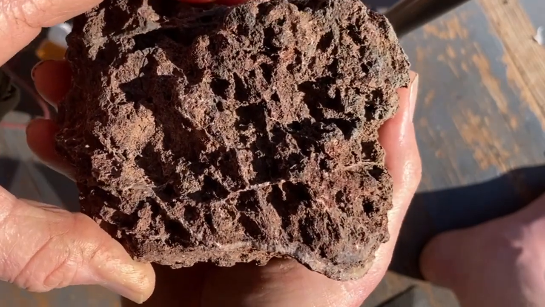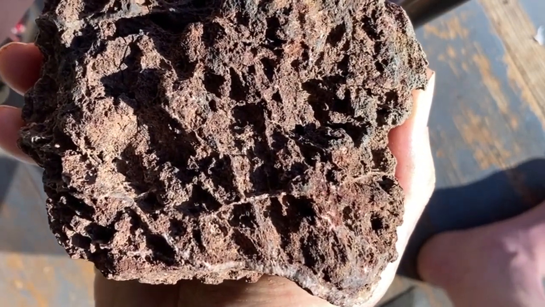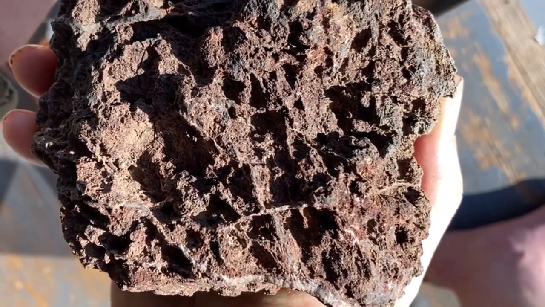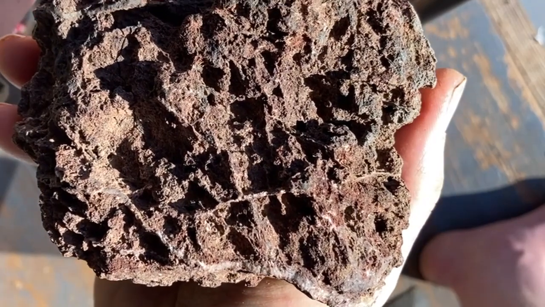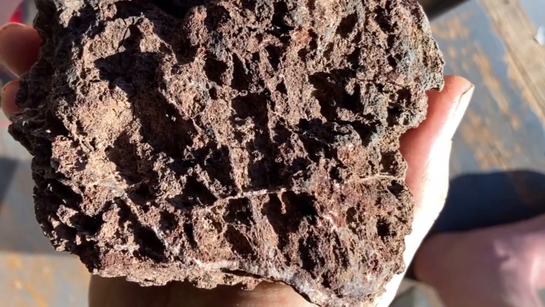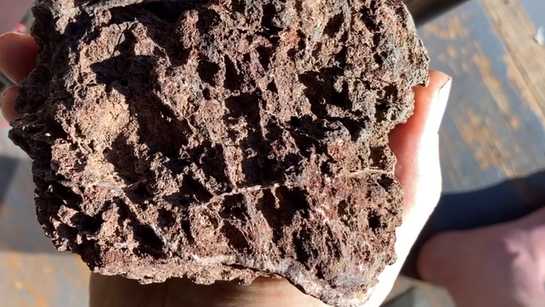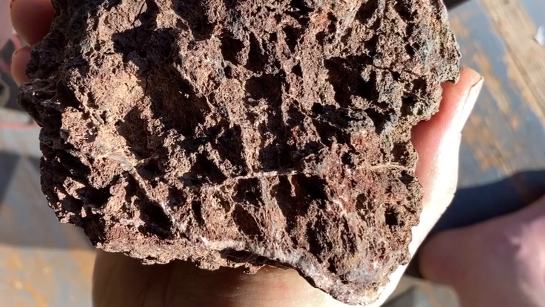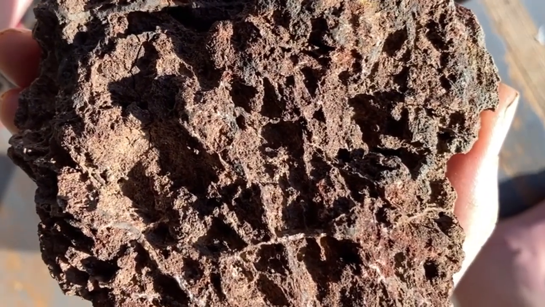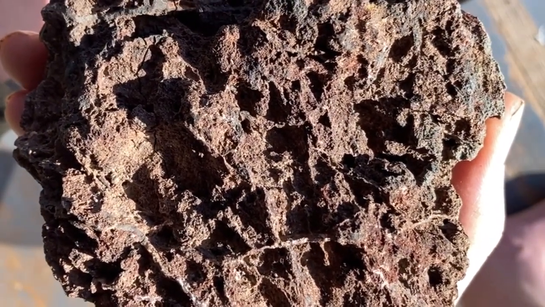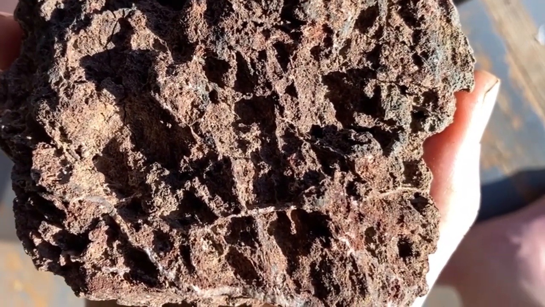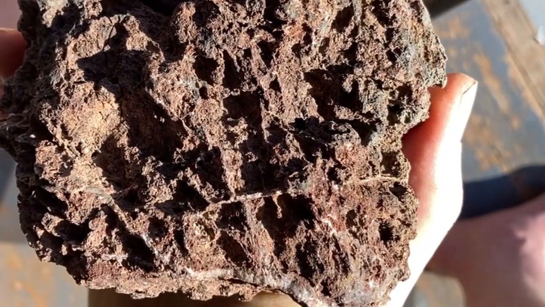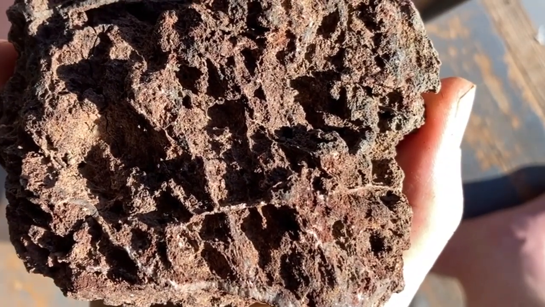Another place that boxwork forms is in caves. If you ever go out to South Dakota to Wind Cave National Park, Wind Cave has more boxwork in it than any other cave in the world, I believe. And in that case, boxwork forms when calcite-laden water forms cross-hatching of ridges along the cave walls and sides that looks just like boxwork. So that's boxwork.